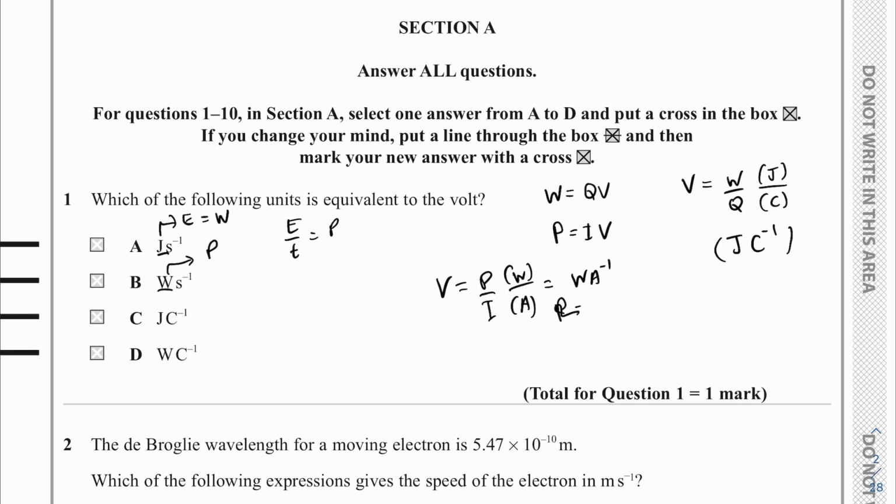That's power. So A is not it. Then we have power over time. This is a quantity that does not equate to anything. Then we have J coulomb to the power minus 1, which is what we already have here. So we can say that the equivalent unit is C. So C is the answer.